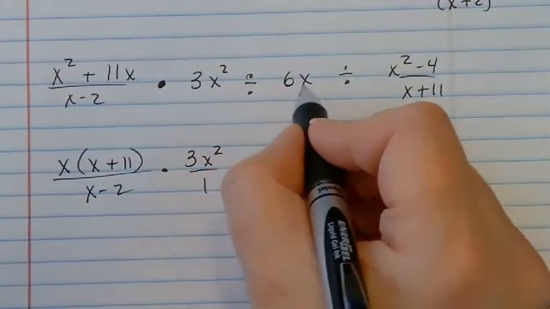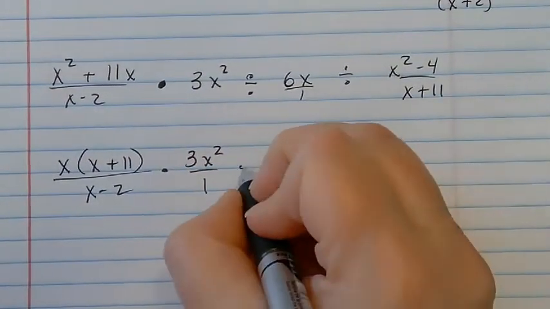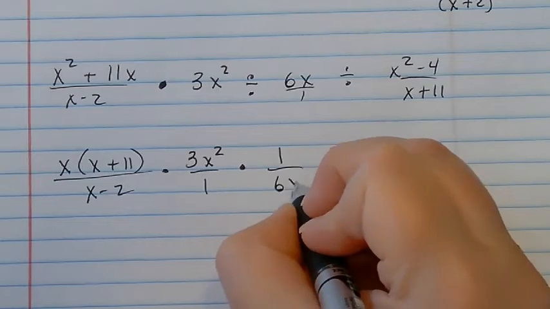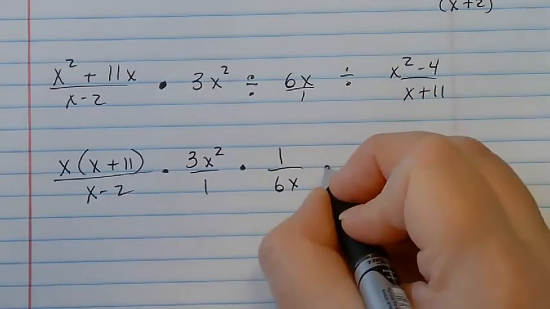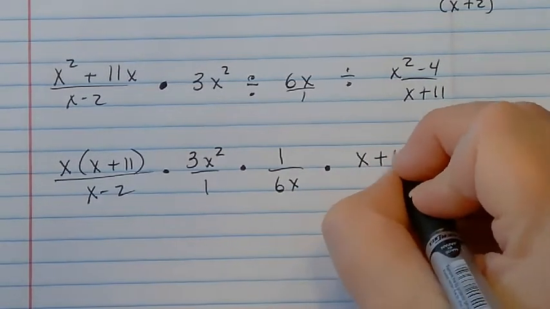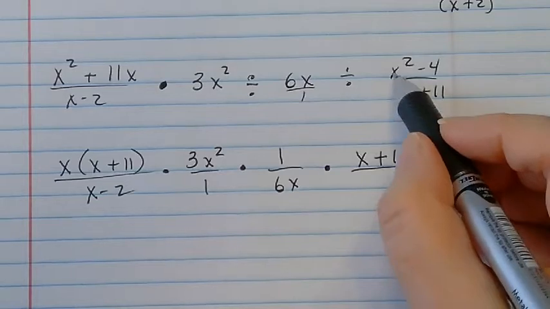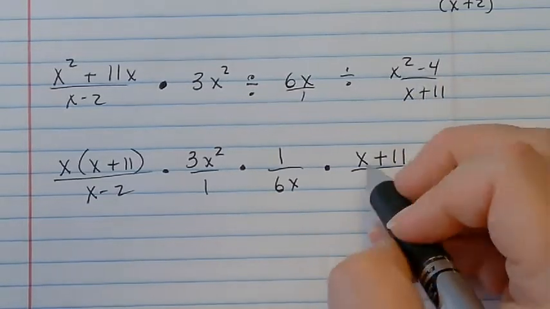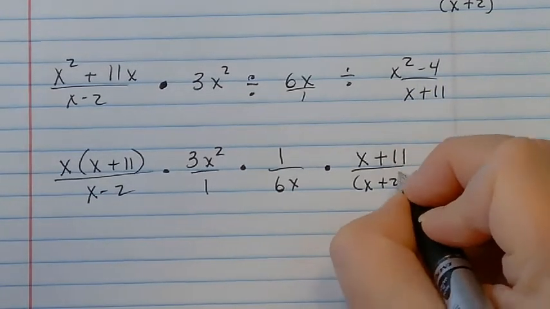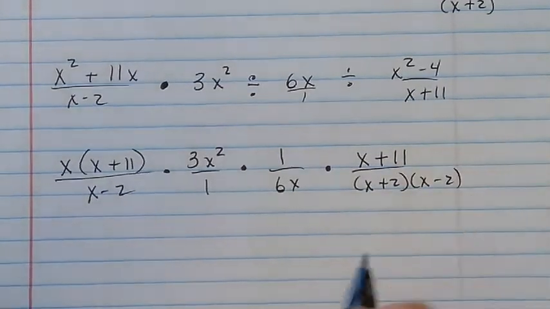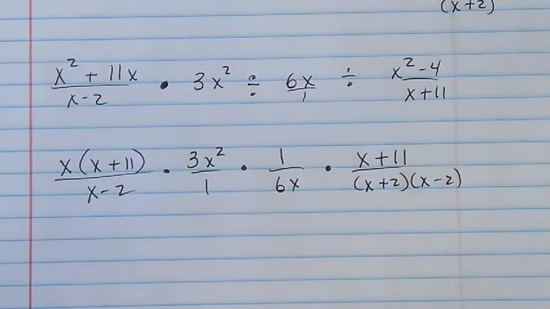This says divide by 6x over 1, so I'm going to multiply by 1 over 6x. And divide by, so I'm going to multiply by the reciprocal, and that's 1 over (x plus 11). And this is going to factor to (x plus 2)(x minus 2).